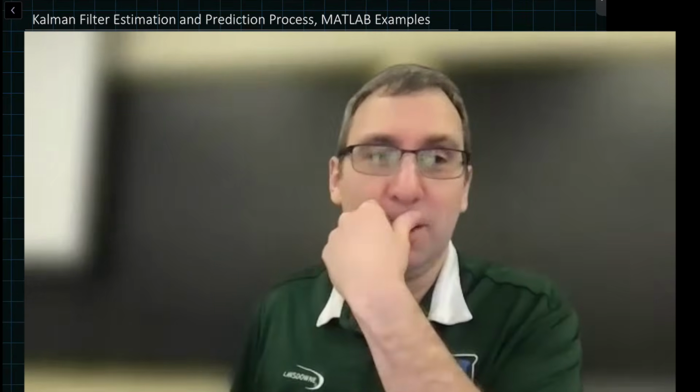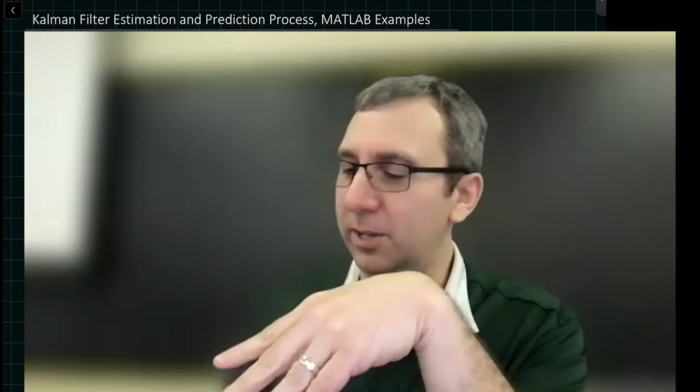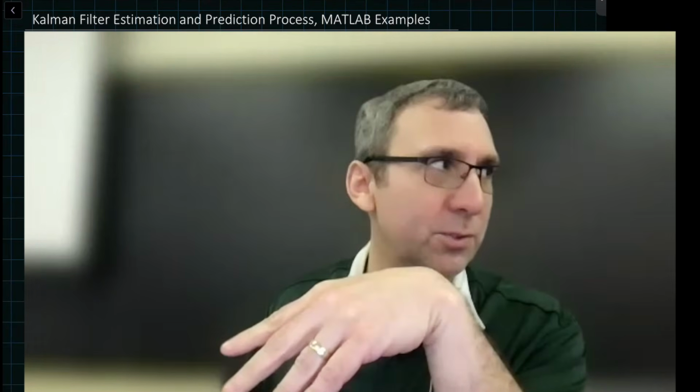We're continuing to talk about the Kalman filter, and today we're going to talk about the estimation and prediction process, and then hopefully get to some MATLAB examples. And my approach is that you don't need to know all the details of the derivation of this to use it. So there'll be a lot of expressions where we just go, hey, that's just the expression for that math thing, and whatever, move on, just use it.